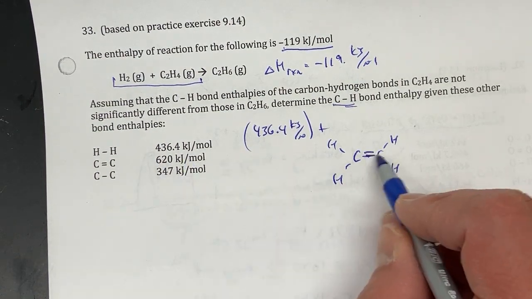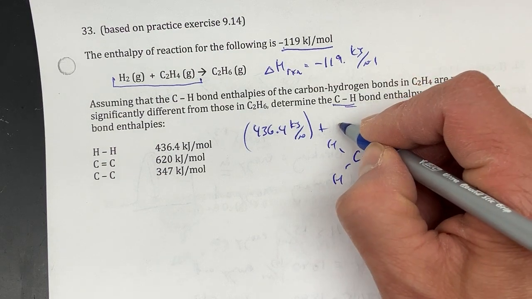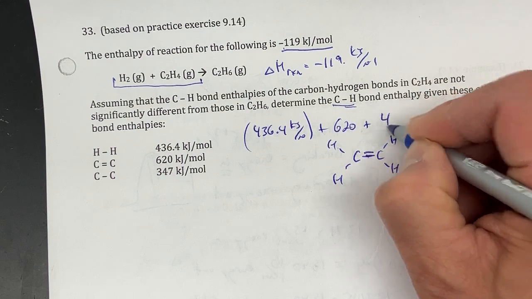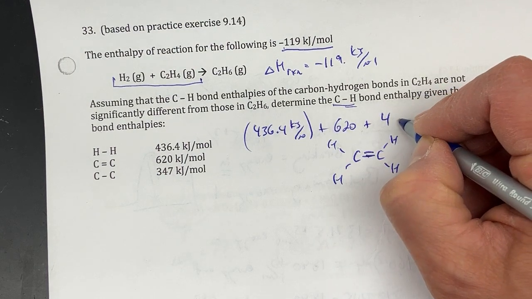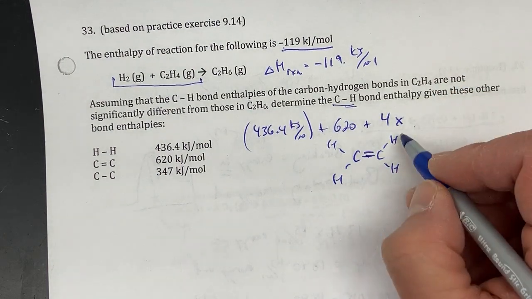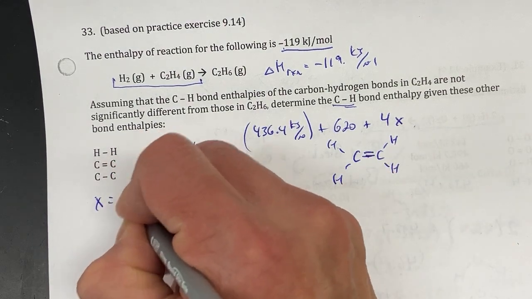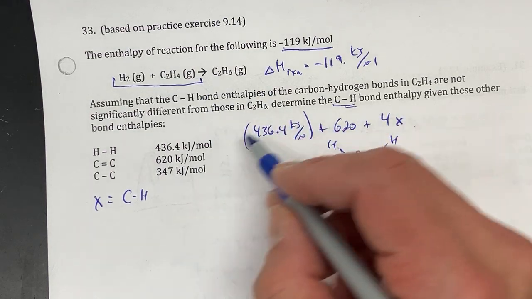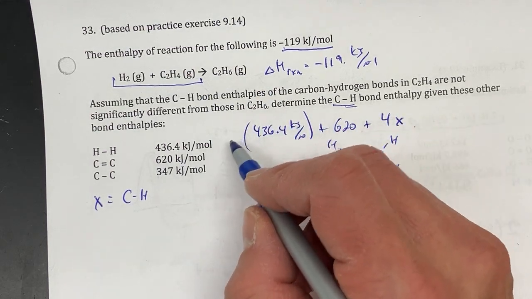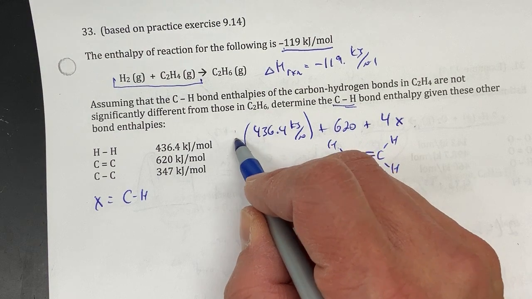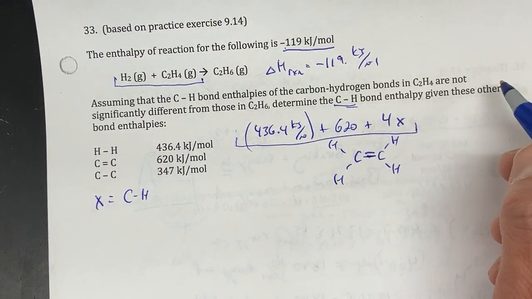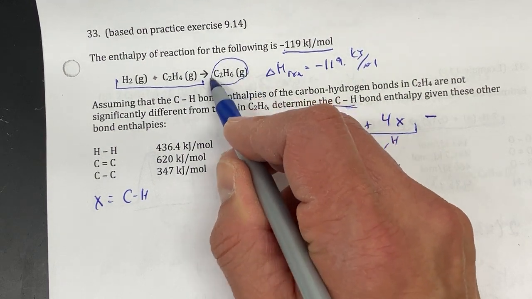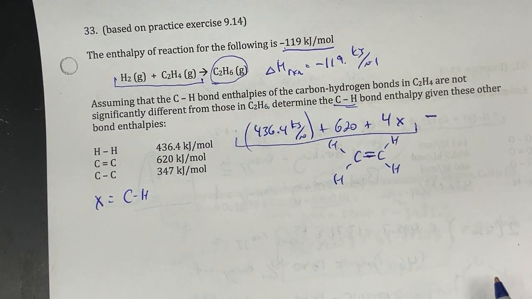So I'm going to have this bond here, 620, plus 1, 2, 3, 4 of these CH bonds. I'm going to call that X, okay? So the CH bond is X. All this stuff here is my bond energy in, minus my energy of forming bonds.